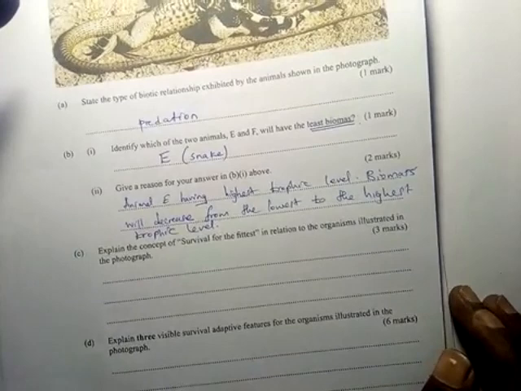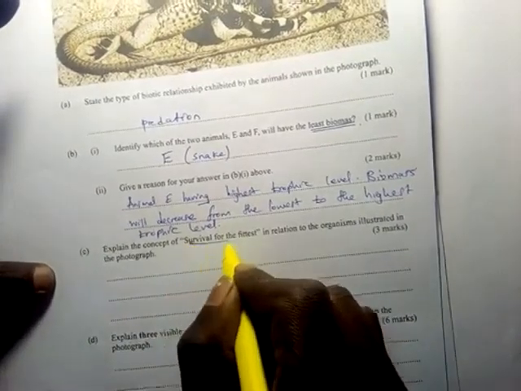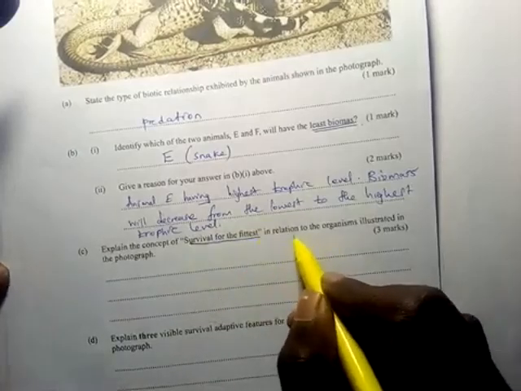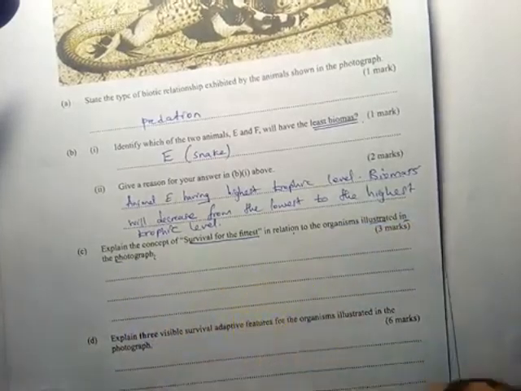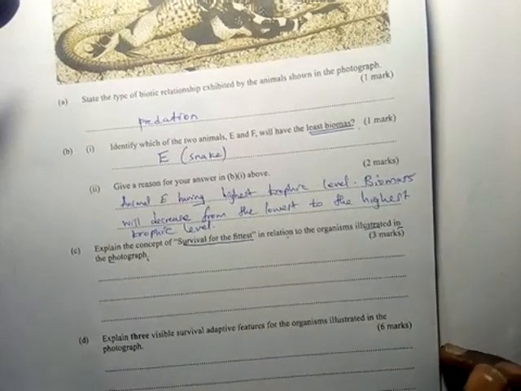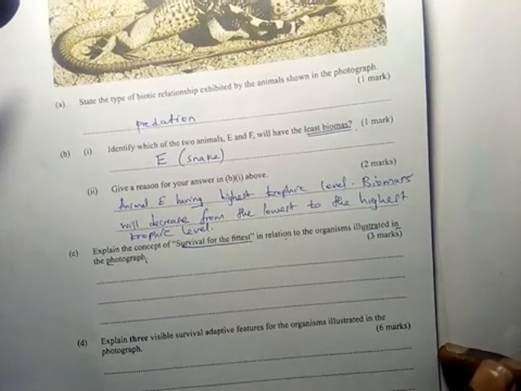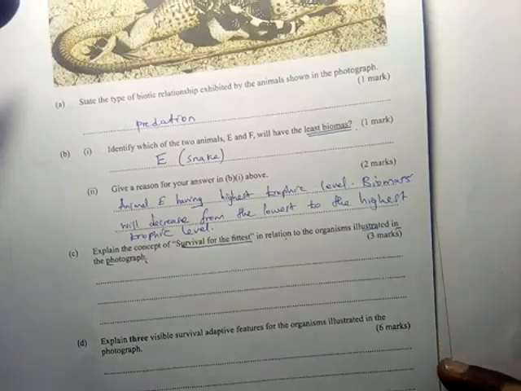Now here you are told, explain the concept of survival for the fittest in relation to the organisms illustrated in the photograph. Now here, in an ecosystem consisting of different organisms, one must have features that adapt to the environment. So you would say organisms that are in the same ecosystem compete on resources.